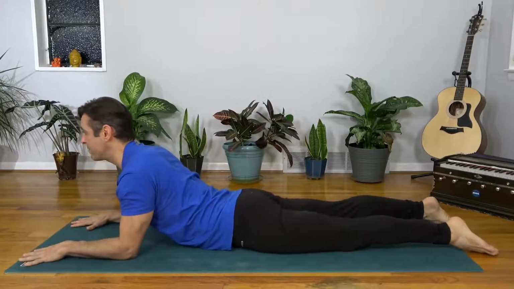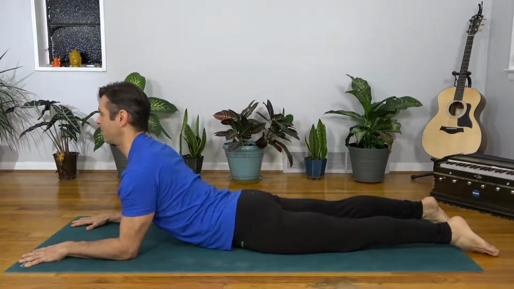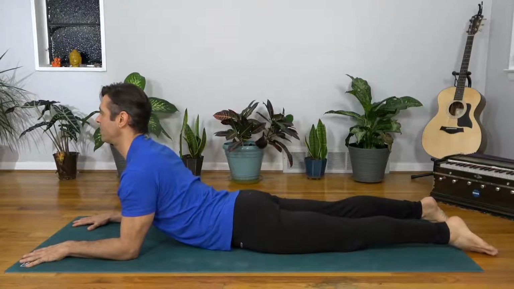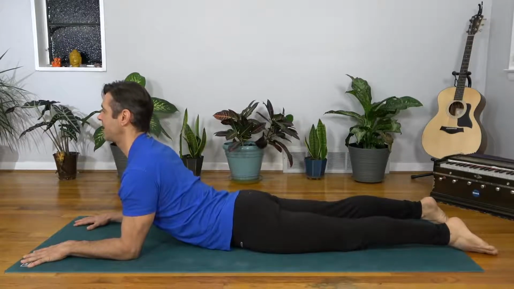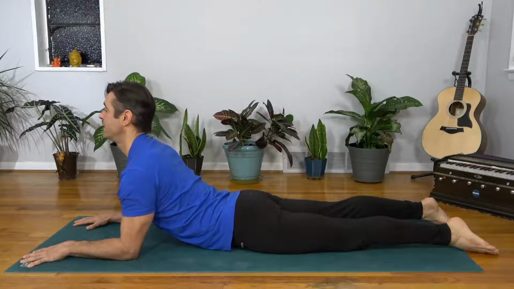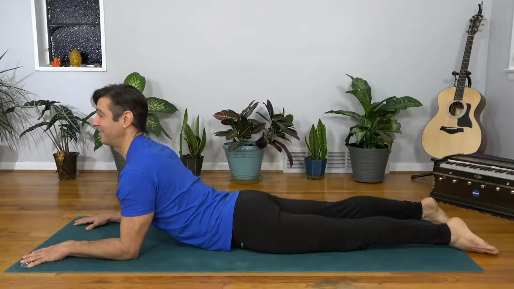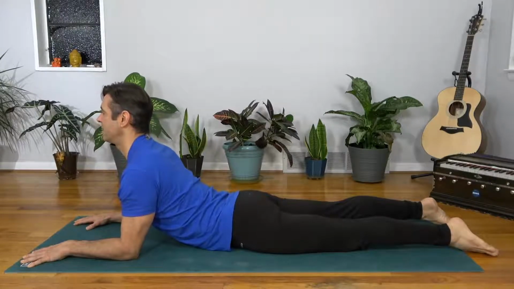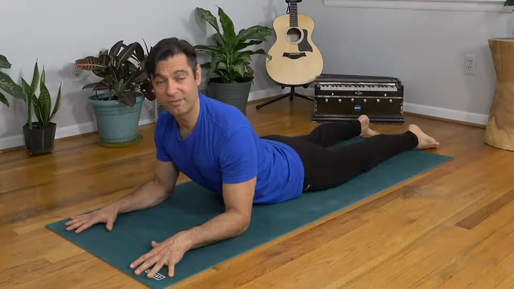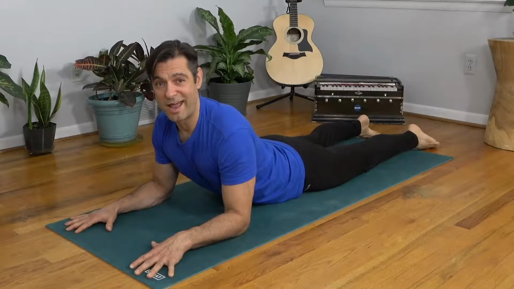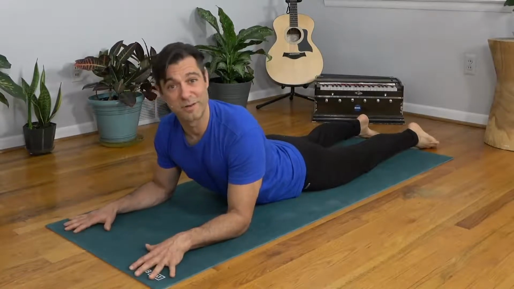And again, grip the mat, pull the mat towards you, push the heart forward, draw the shoulders back, and push back gently. Doing this reverses all of that slouching, that sitting, and it moves the disc material back in the middle of the vertebrae over time, which is where you want it. Do 3 to 5 of these, 3 breaths each, and yeah, that's version number 1.